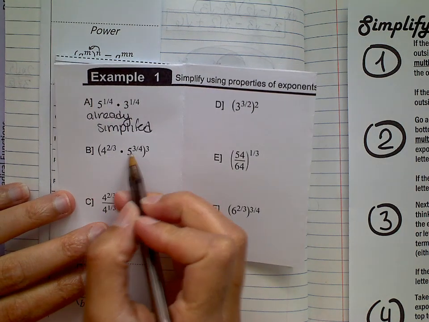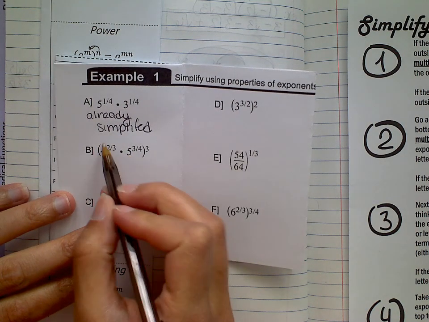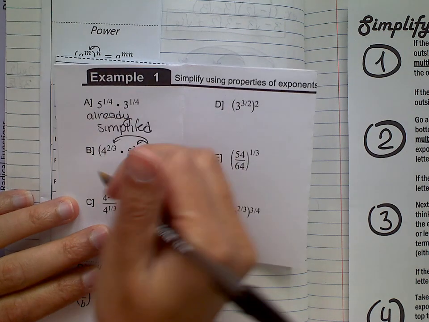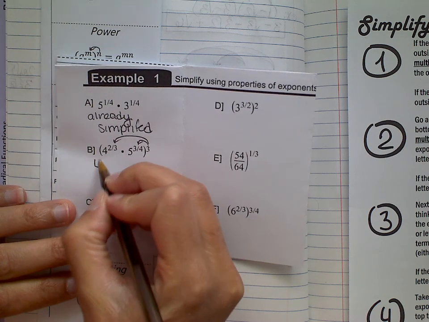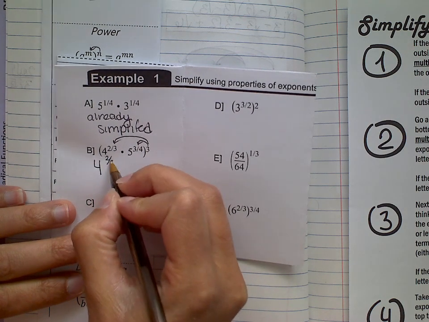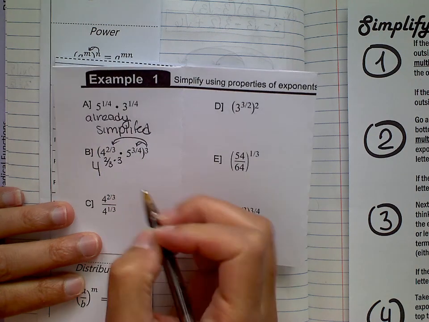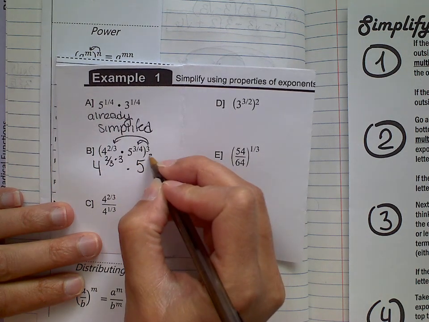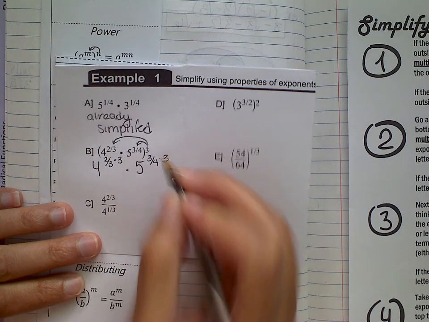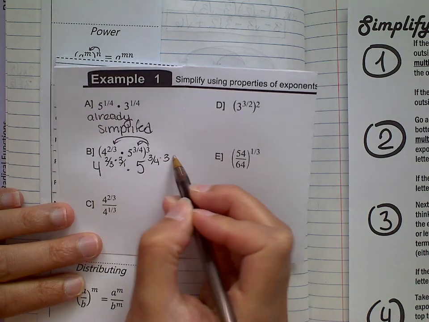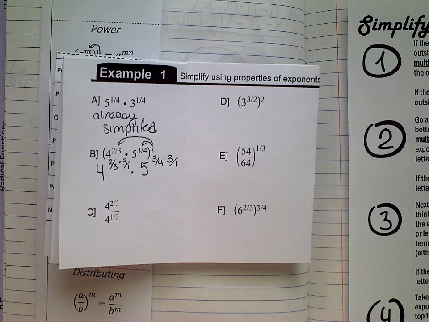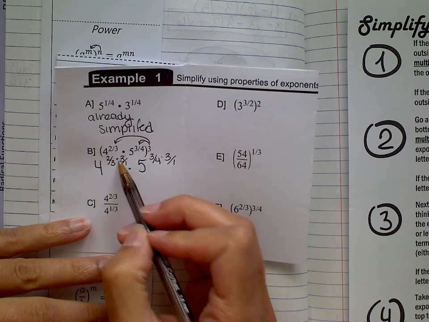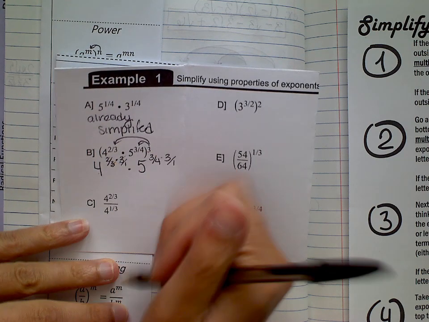Now I can't combine inside because the 4 and 5 are different, but I do have parentheses with an exponent outside, so we're going to distribute that into both. And so I'm going to have 4 to the 2/3 power times 3, which we might have to do a little side math, times 5 to the 3/4 power times 3. Now the 3 is really over 1, and it's always nice to be in fraction land if you're in fraction land. So for the 4, because I have a 3 on top and bottom, they will cancel out, and you're just going to be 4 to the 2nd.